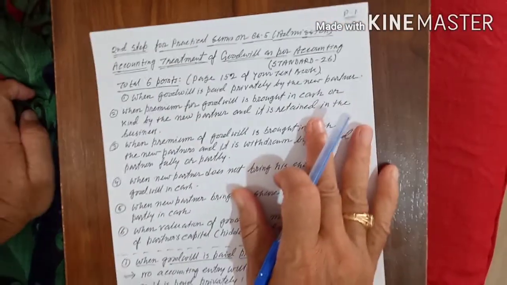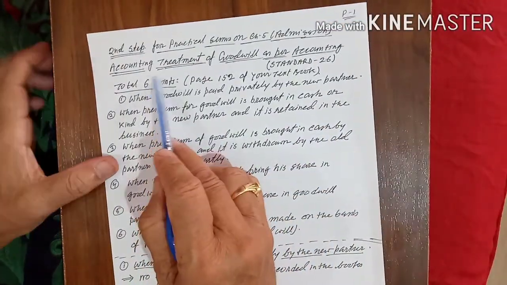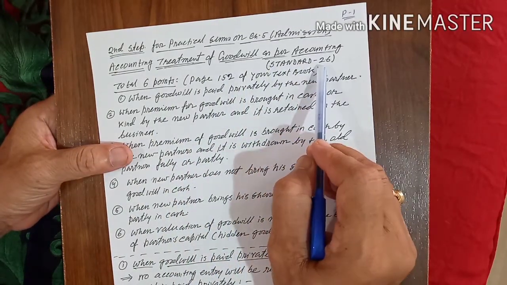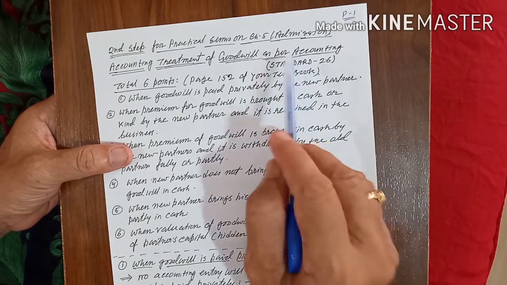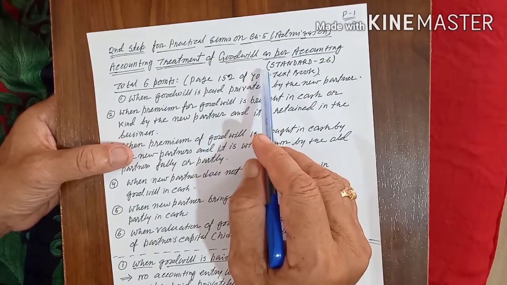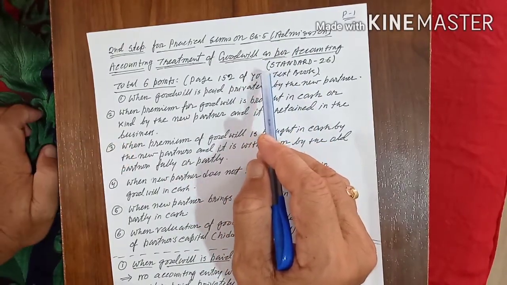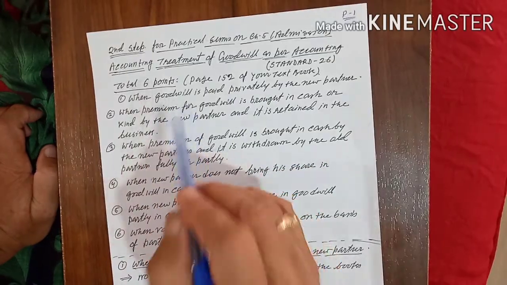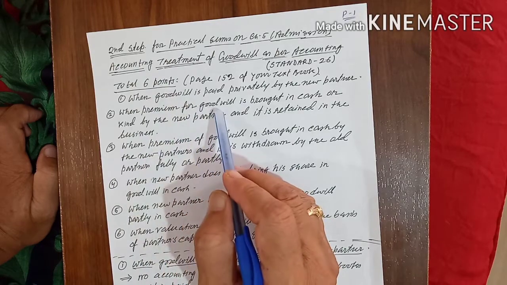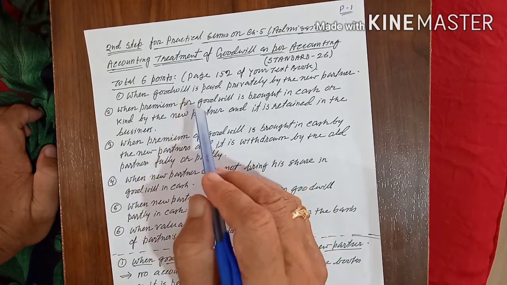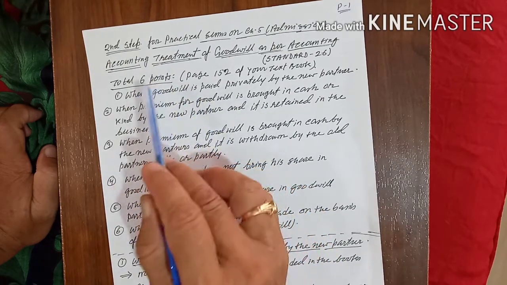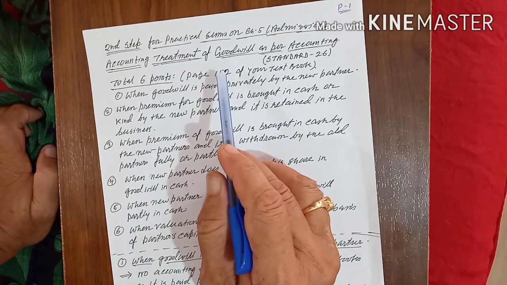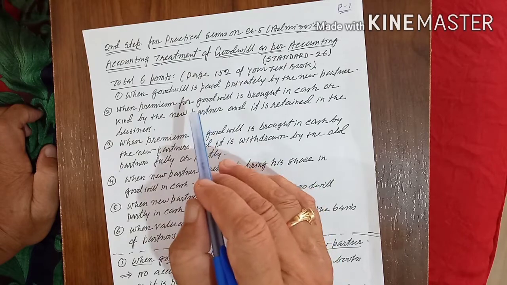Students, before telling the accounting treatment of goodwill as per Accounting Standard 26, this is the second step of your practical sums. But I have seen that most students make mistakes in these questions, and they feel difficult to understand this point, accounting treatment of goodwill. 95% of students will complete 95% of the sum.